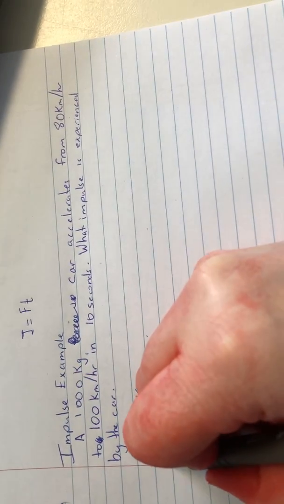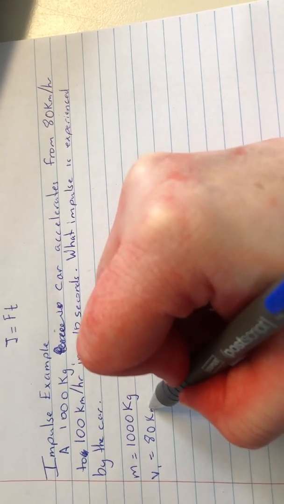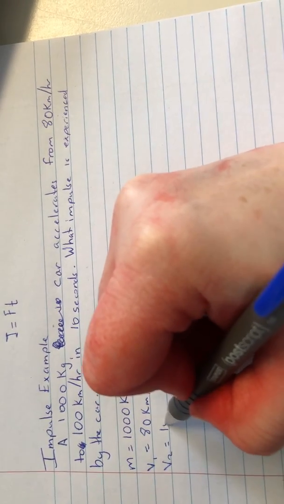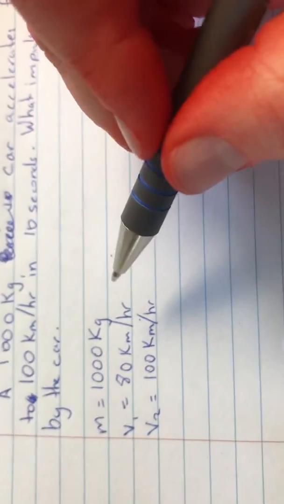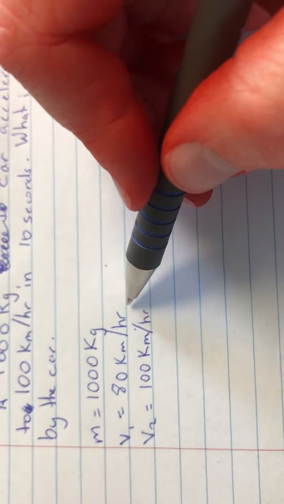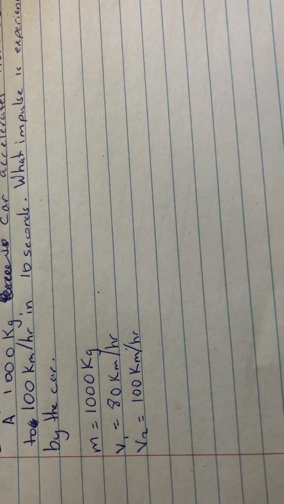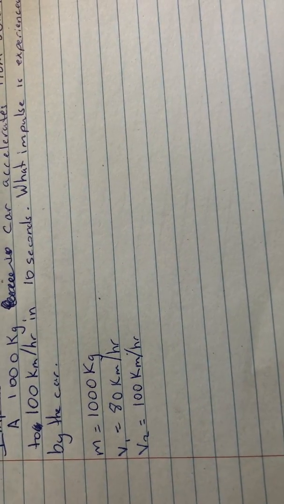I am given the initial speed and the final speed. So I'm going to write down V1 is equal to 80 kilometers per hour, and V2 is equal to 100 kilometers per hour. Now, hopefully you can notice or be aware of the fact that these are in kilometers per hour, and in physics, we do not use kilometers per hour, so we need to convert those to meters per second.